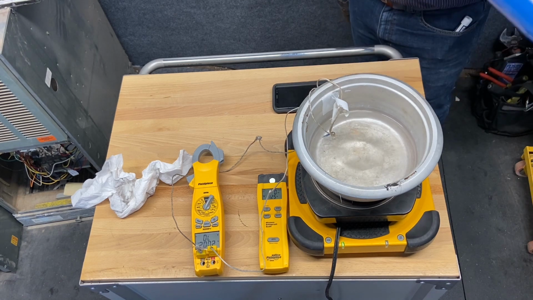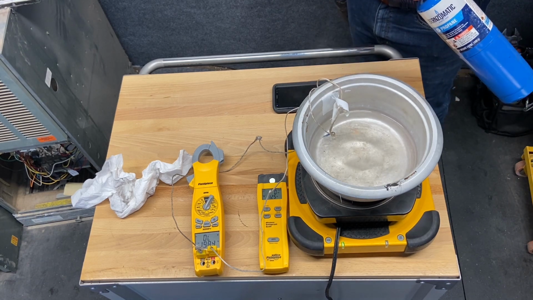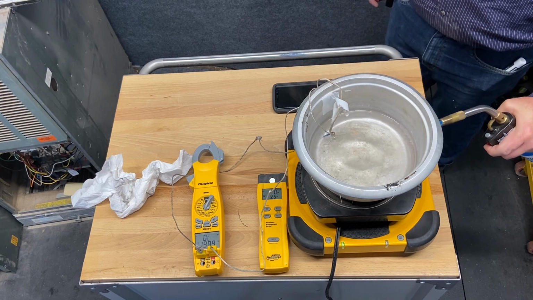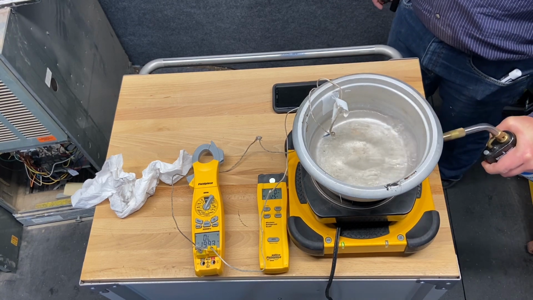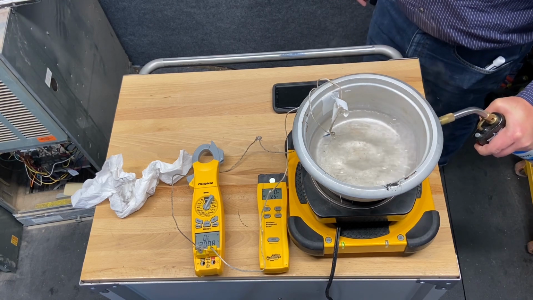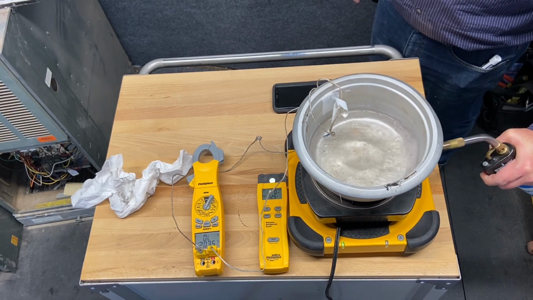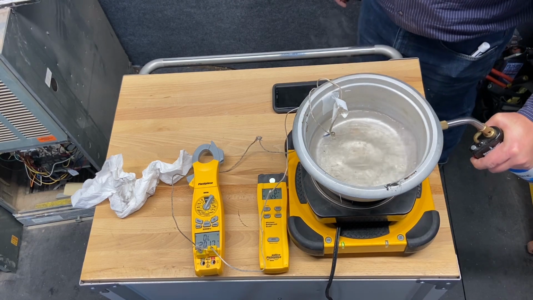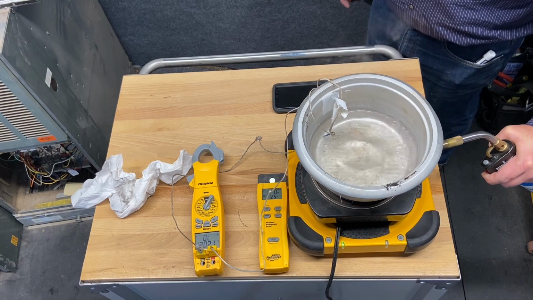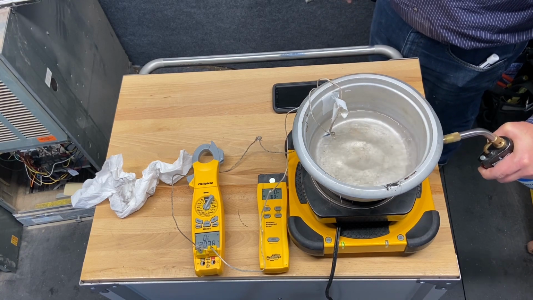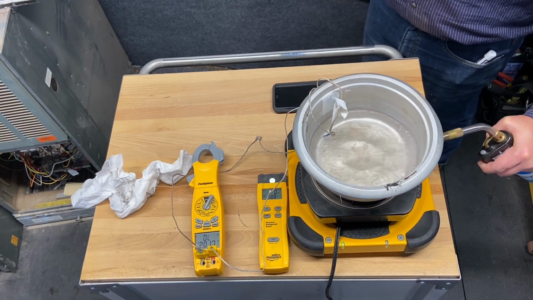So let's take our torch over here. We're going to light our torch up and add more heat to it. As we add more heat energy, let's see if our temperature starts to change. And even though our temperature is a little bit off, we're boiling faster where the heat's at, but it's still at 212 degrees Fahrenheit. Maybe we just simply need more heat.